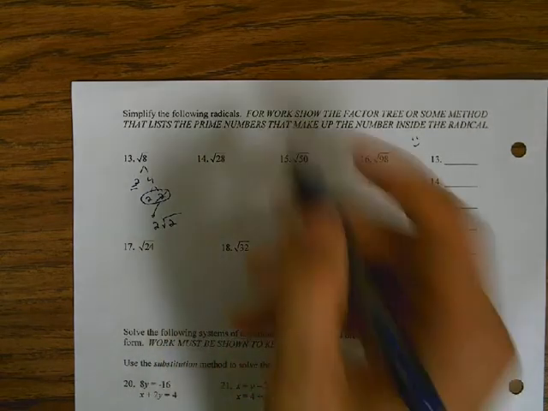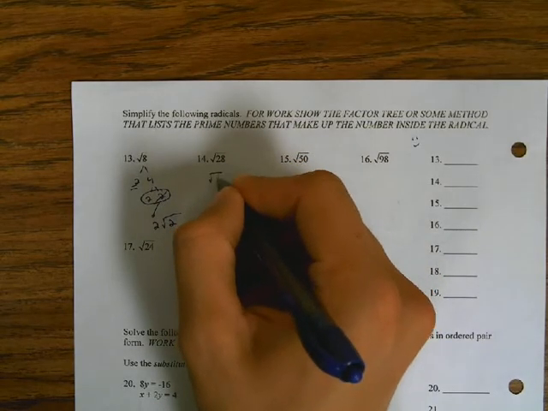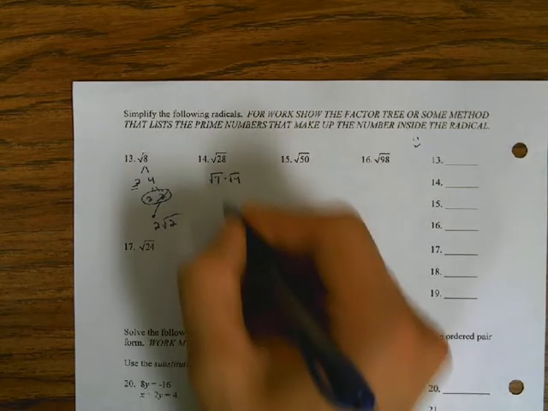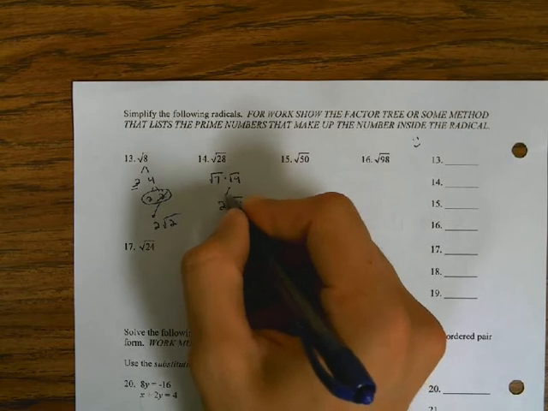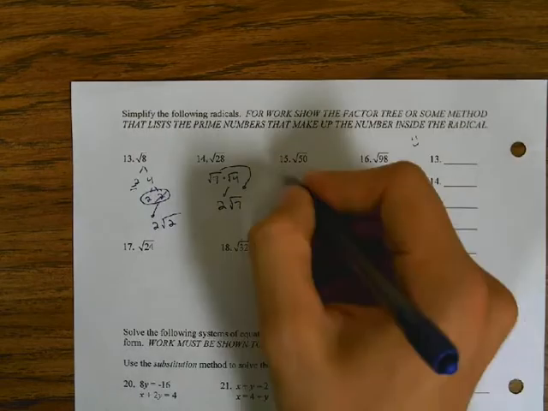There's another way to do it, my personal way to do it. The square root of 28 is the square root of 7 times the square root of 4. Well, the square root of 4 is just 2, so we have 2 square roots of 7. And that's the way I like to do it because it's a little bit faster. You do have to do a little bit more thinking.